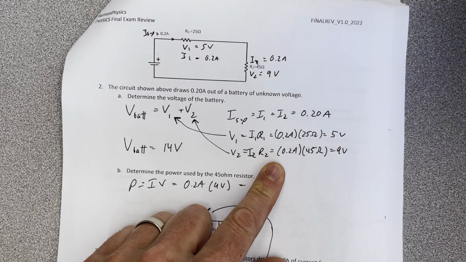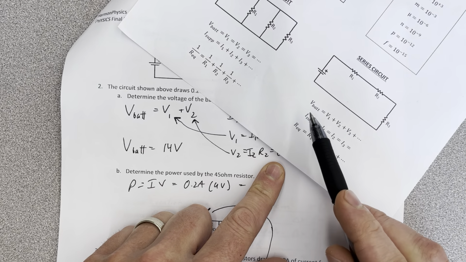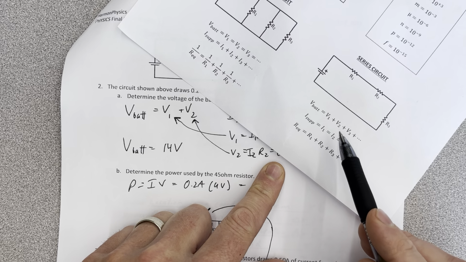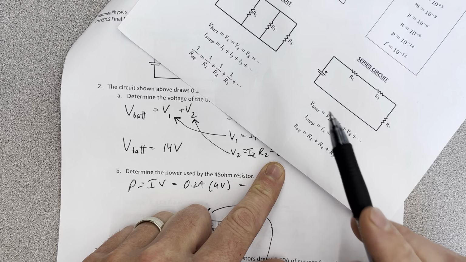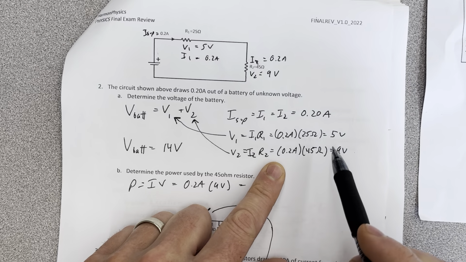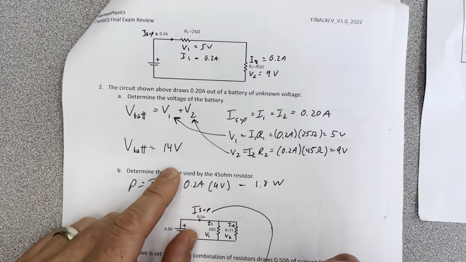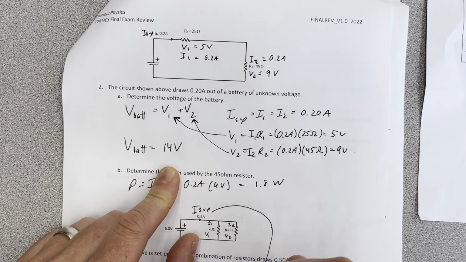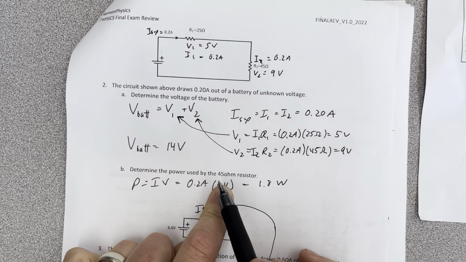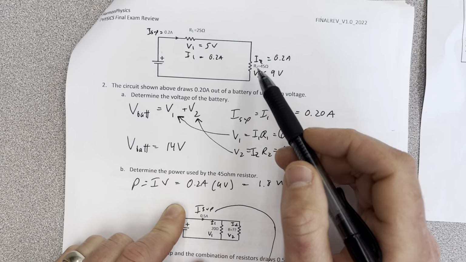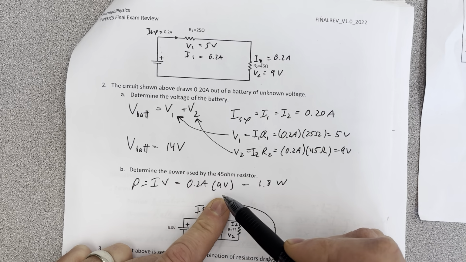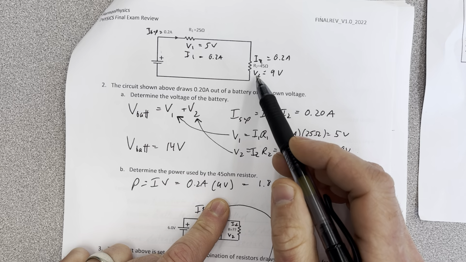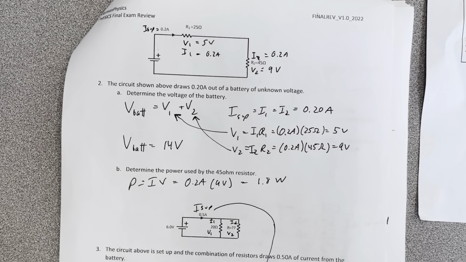And because it's a series circuit, the voltages across the individual resistors have to add up to equal the battery. So you can just add them together and you get 14 volts total. So the battery must be 14 volts. And then it says determine the power used by the 45 ohm resistor. We just pull the voltage and current of that resistor: 0.2 times 9 volts. That resistor's voltage is 9 volts, and we get 1.8 watts.